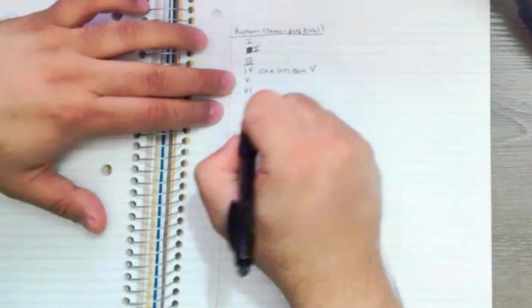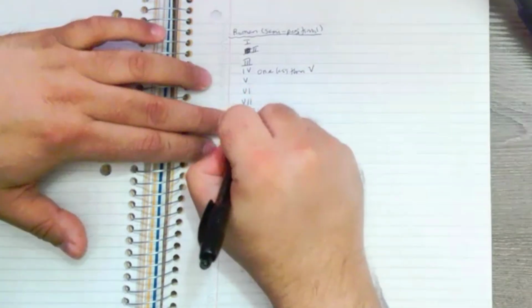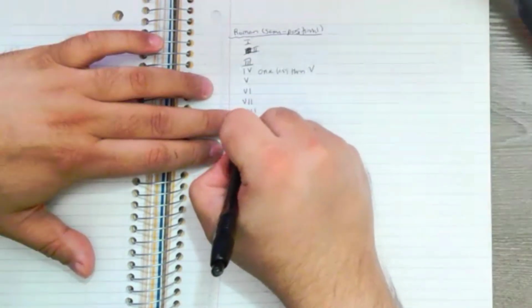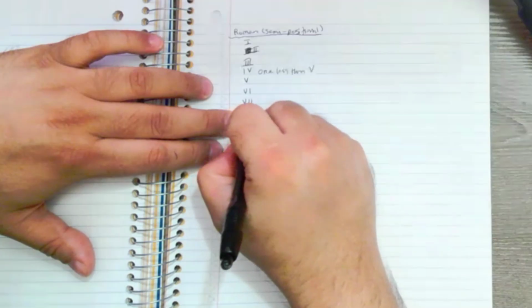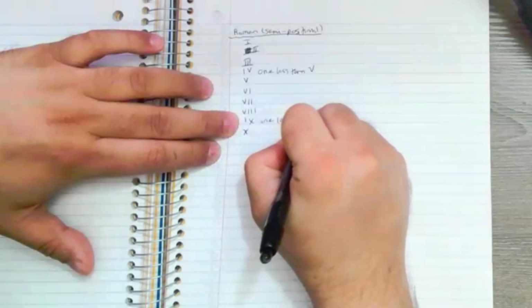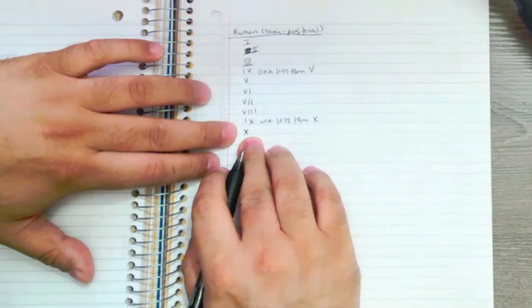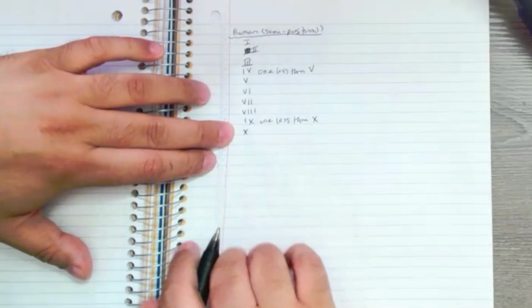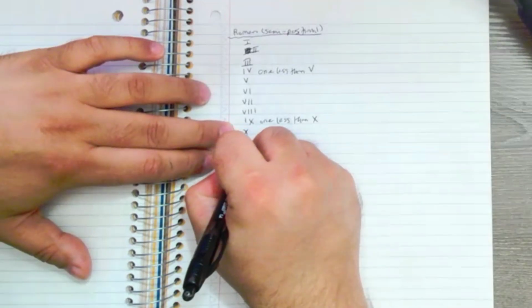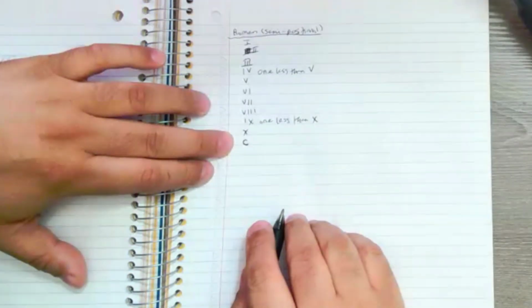And then we build upon V until once again we position a numeral less than the one that follows it to indicate one less than the number represented by the numeral X, which is 10. And the Romans also had a separate numeral for the number 100.